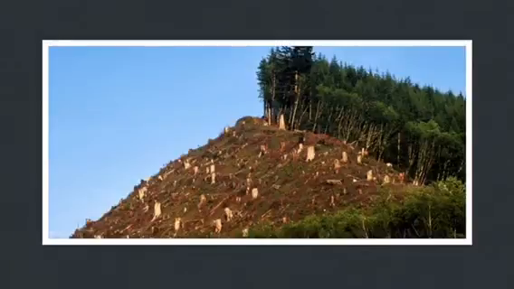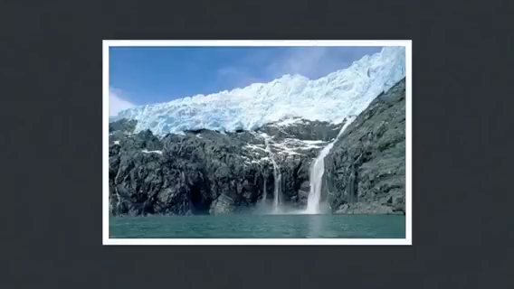Cutting down trees, or deforestation, causes carbon dioxide levels, which is a greenhouse gas, to rise because fewer trees are taking it in. The more greenhouse gas is put into the air, the more glaciers melt.